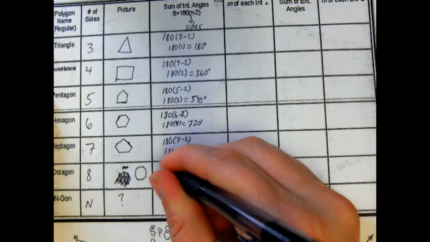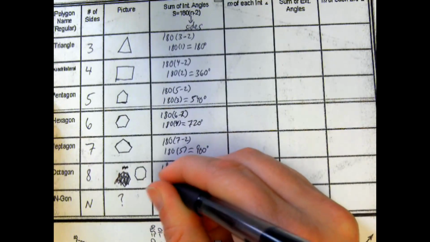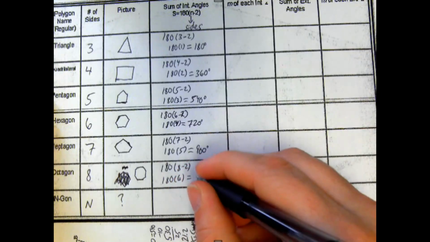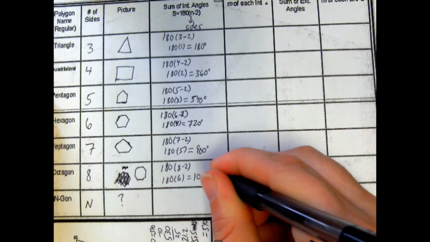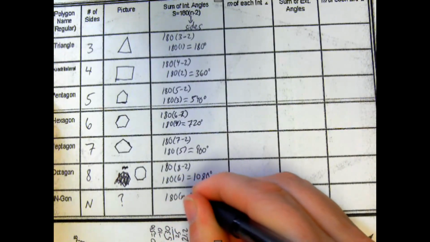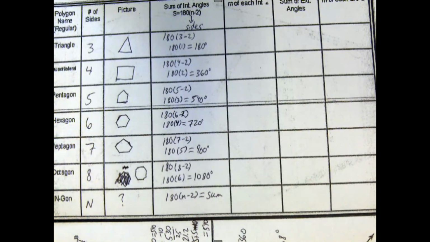And then an octagon would be 180 times 8 minus 2, which would be 180 times 6, which is 1080 degrees, and so on. 180 times n minus 2 for any number of sides will equal the sum of the interior angles.